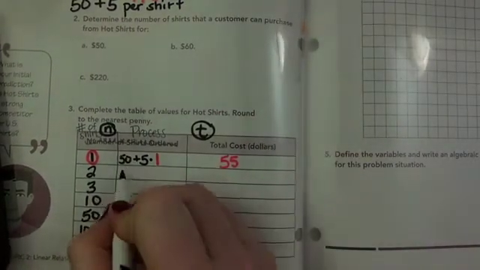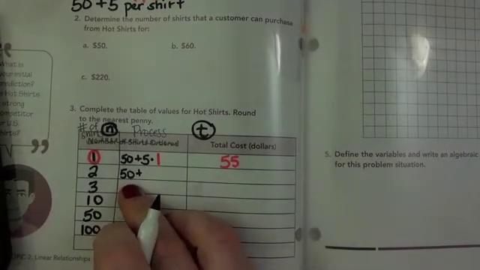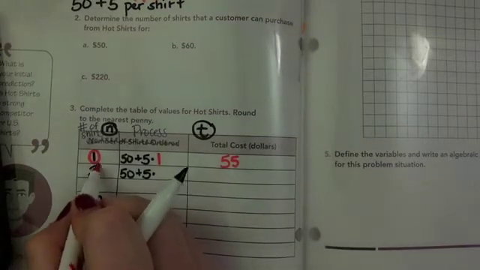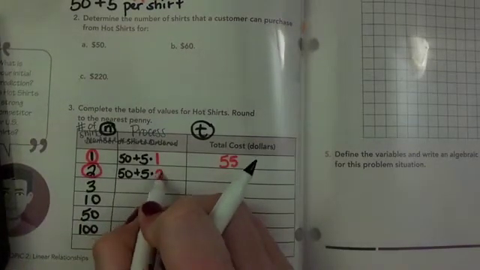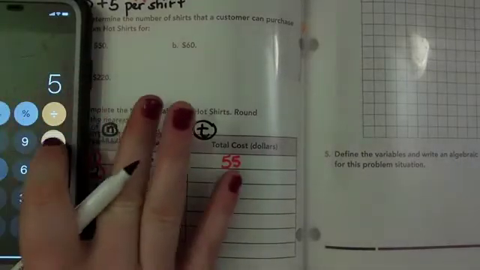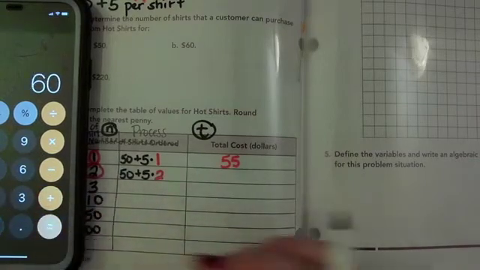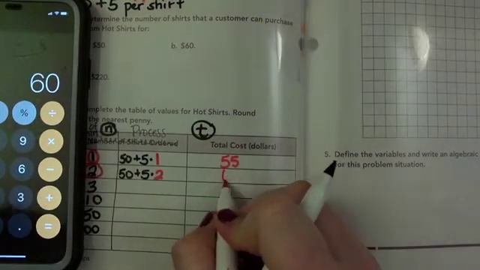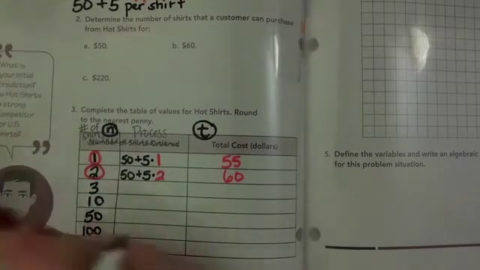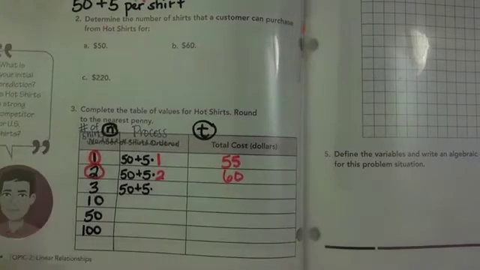Okay, then we have to pay the $50 setup fee, and then we have to do $5 times, how many shirts are we doing in this one? Well, it's 2, so I'm going to do times 2. So you're going to do 5 times 2, 5 times 2 is 10, plus $50 setup fee, so their cost is $60. Man, that's a lot of money for 2 shirts. But, oh well, it's what they want to charge, I guess. Or they need to charge.